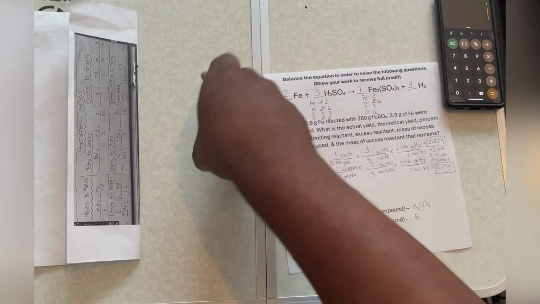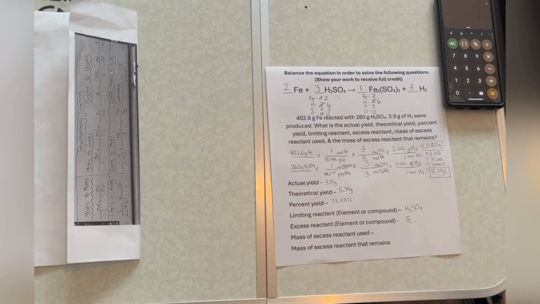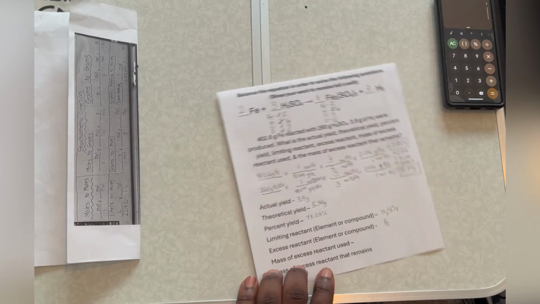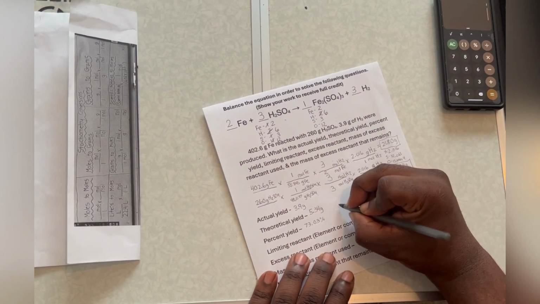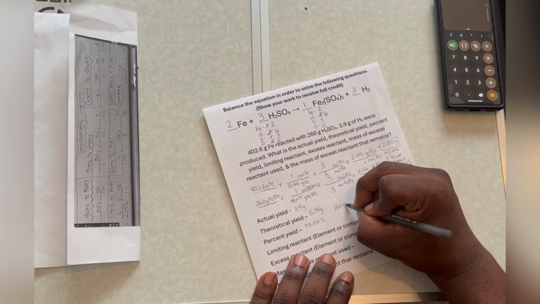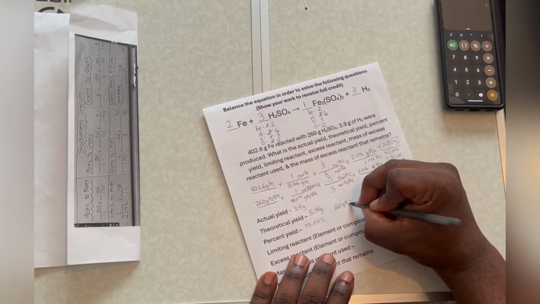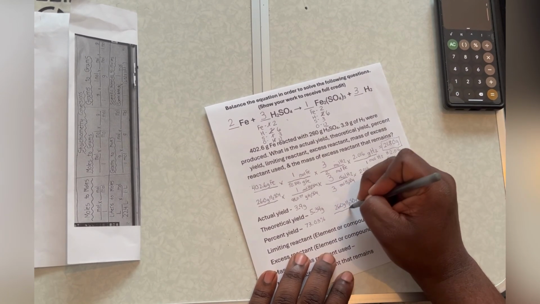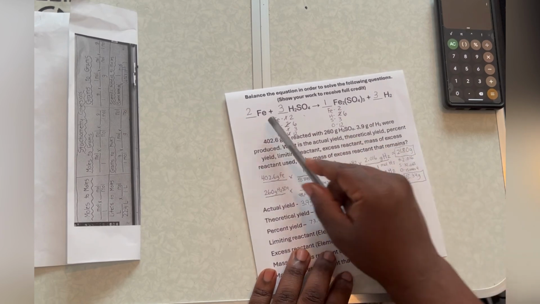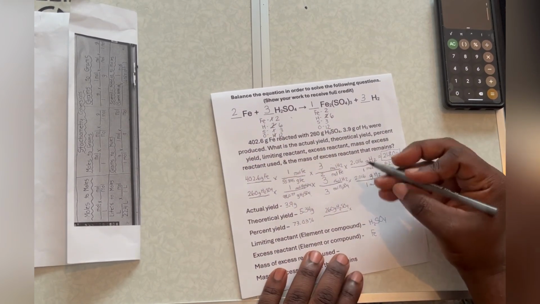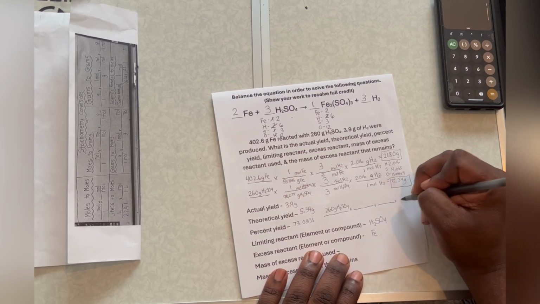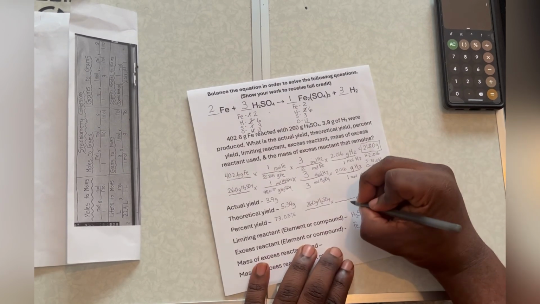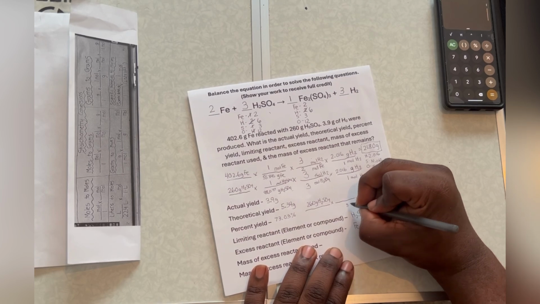Now, to find the mass of the excess reactant used, you're only using the reactant side. So the limiting reagent was the 260 of sulfuric acid. So I'm gonna set that up, 260 grams of sulfuric acid. I'm only using the reactant side. So again, I'm going from grams to grams. I'm solving for these two. So I'm going from the limiting reagent to the excess reagent. So I'm gonna have 4 lines. So what you do on the top of one line goes on the bottom of the next line.